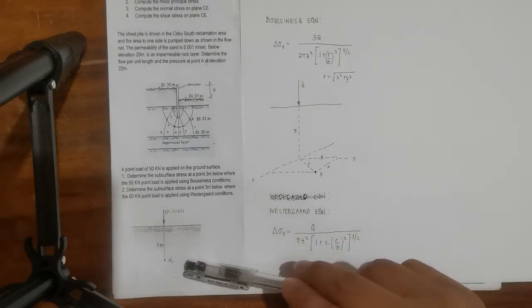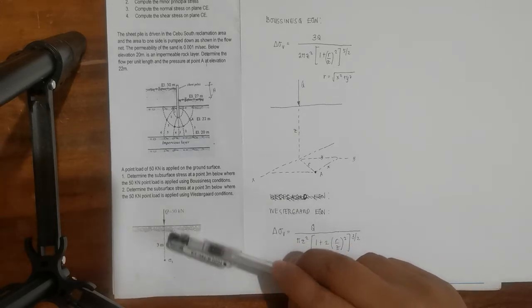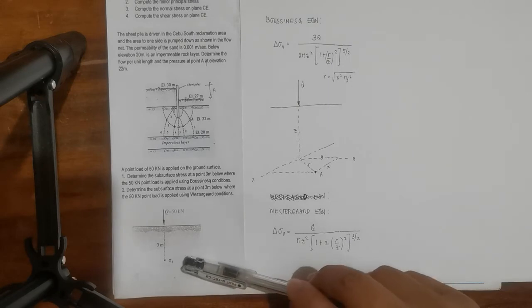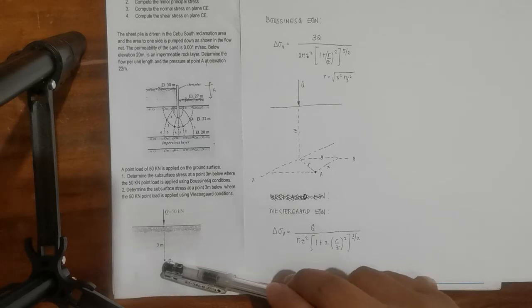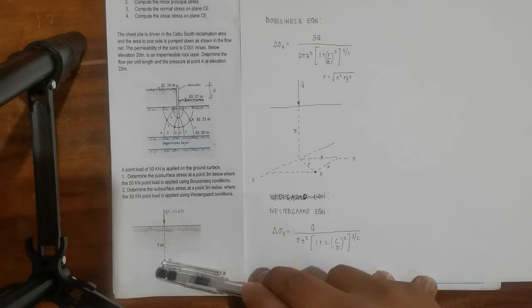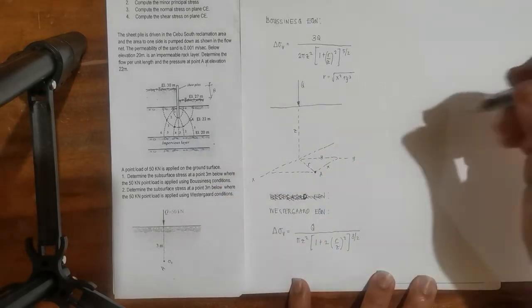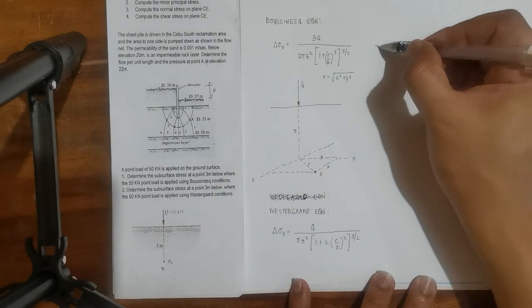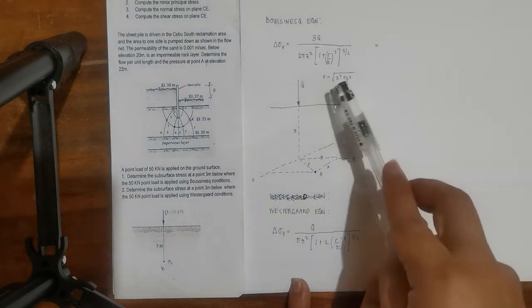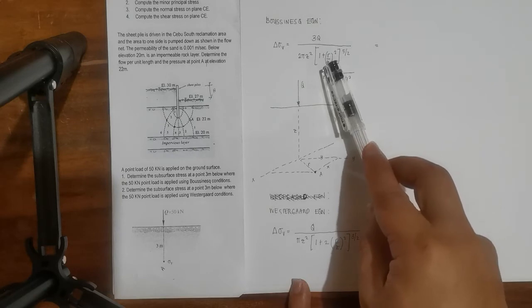As you can see in the figure, we only have a z distance. Yung x distance natin tsaka y distance is equivalent to 0. Since this point, say that is point A, is just directly below the point of application of Q, point load Q, which is 50 kilonewtons. So applying to our formula, x is 0, y is 0. If x is 0 and then y is 0, therefore R is equivalent to 0.